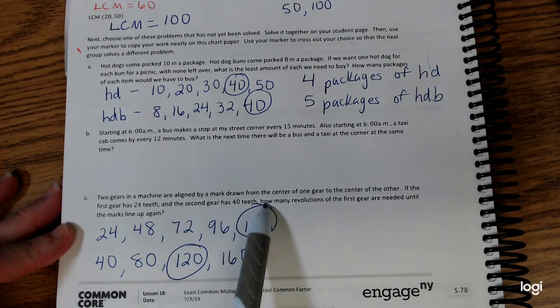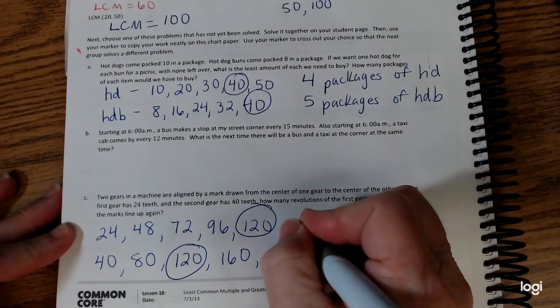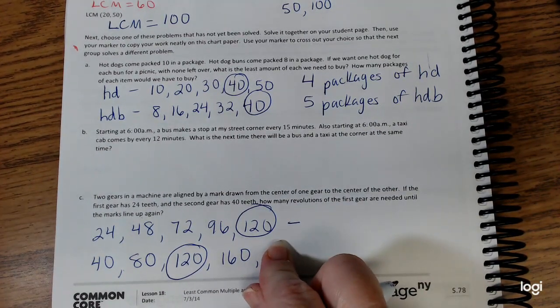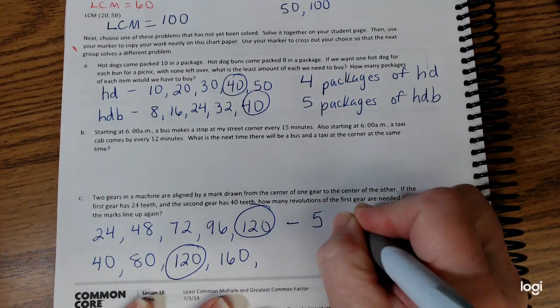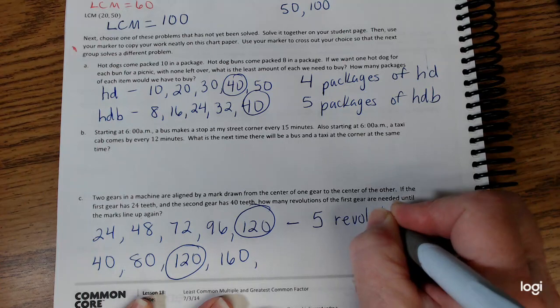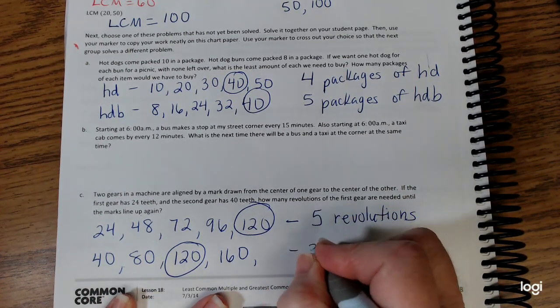So how many revolutions of the first gear are needed until the marks line up? The first one we're going to say is 5 revolutions. And let's go ahead and list that this one is 3.